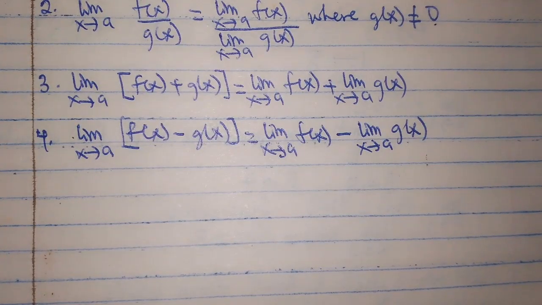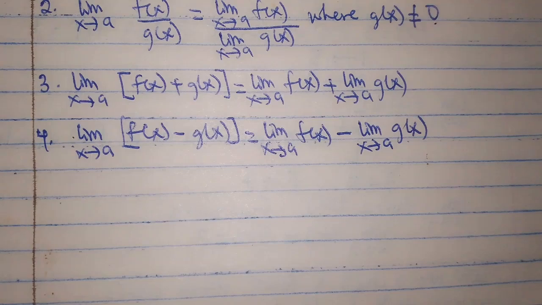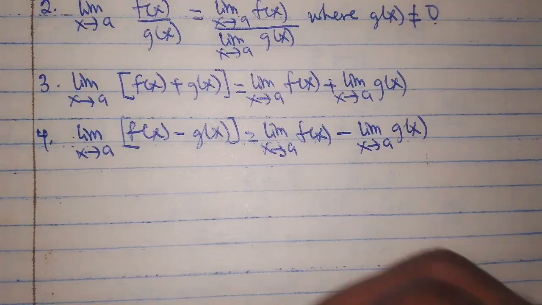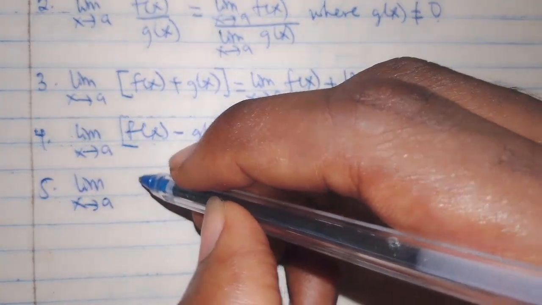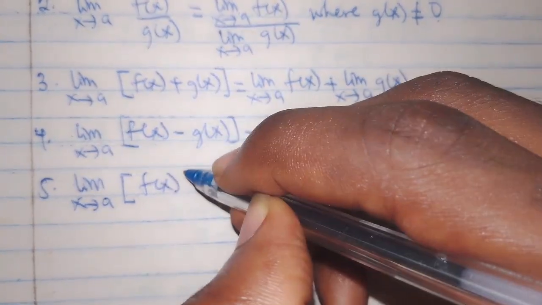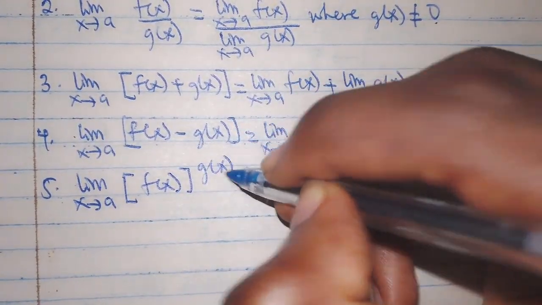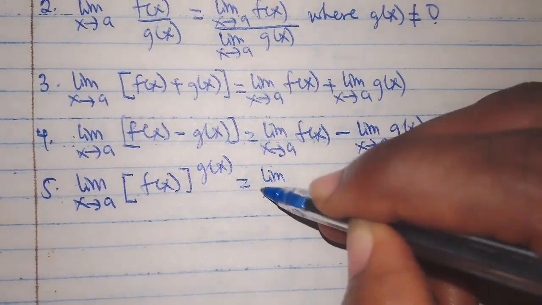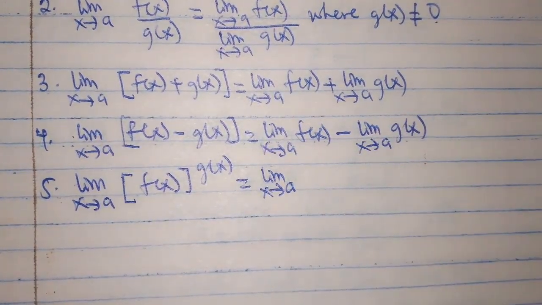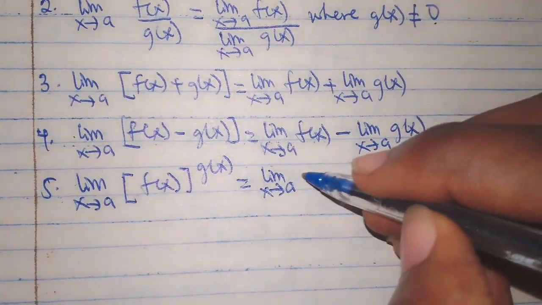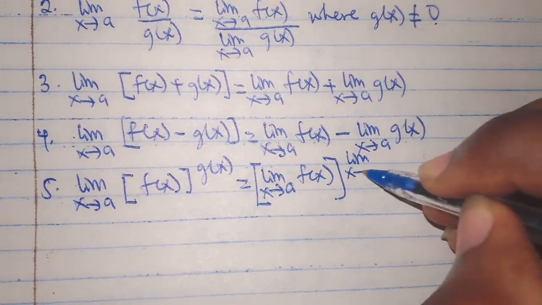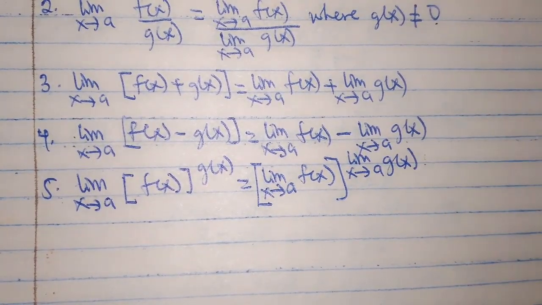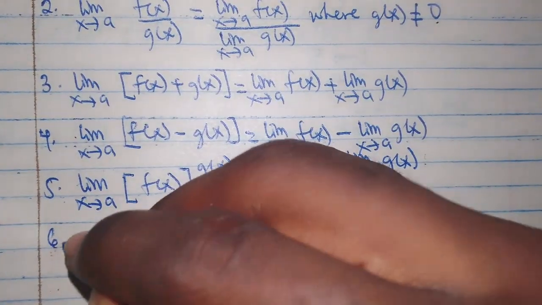But I'm going to add a few. So we're going to dive into exponentials, composites, and also trig forms. So the fifth one. We are saying limit as x approaches a of f of x, where this f of x is raised to g of x, can be written as limit as x approaches a of f of x in brackets raised to an exponent of limit as x approaches a of g of x.